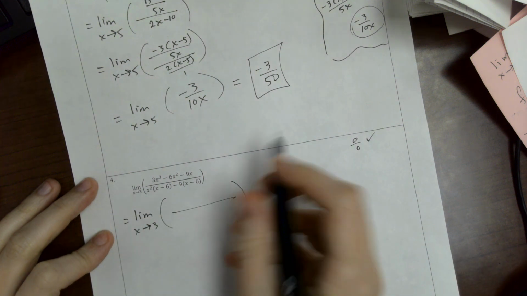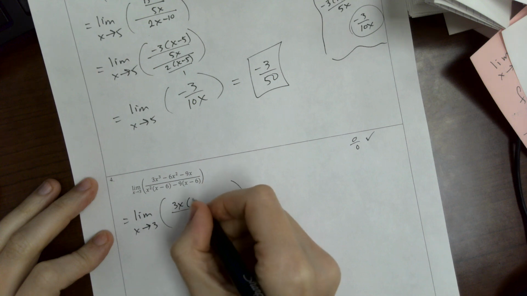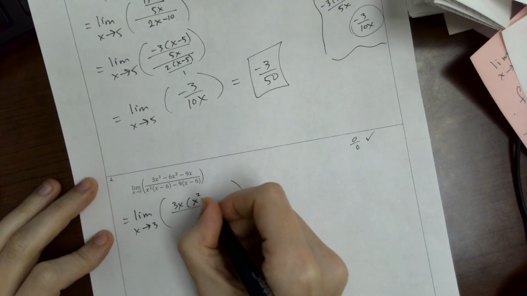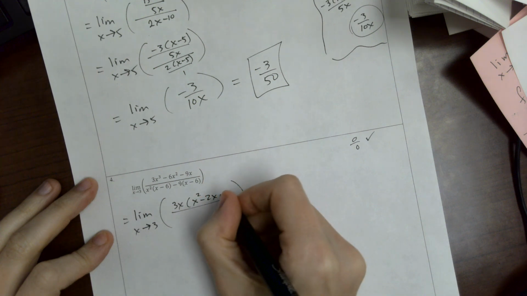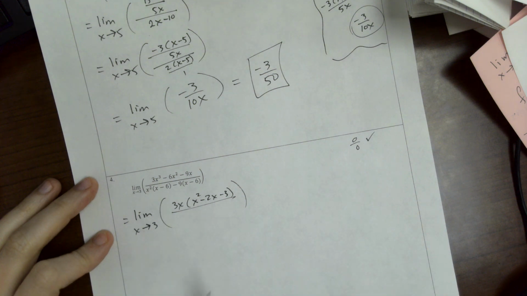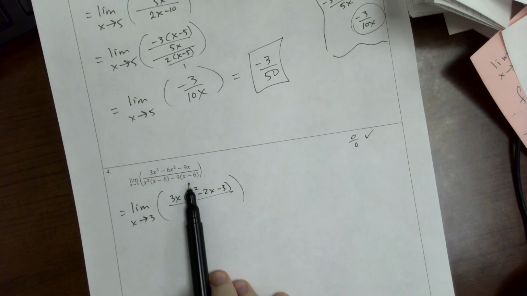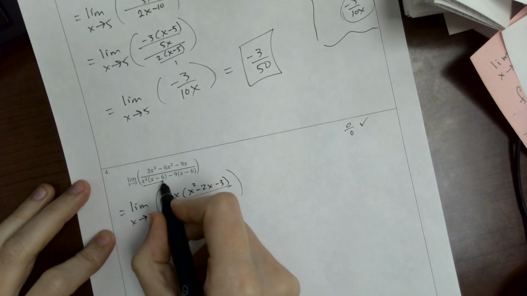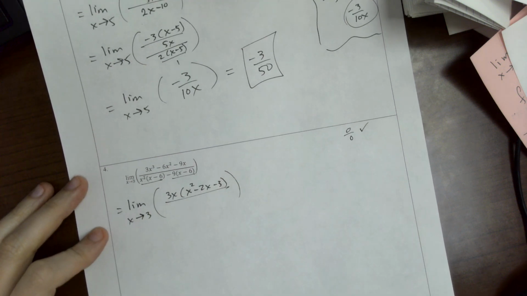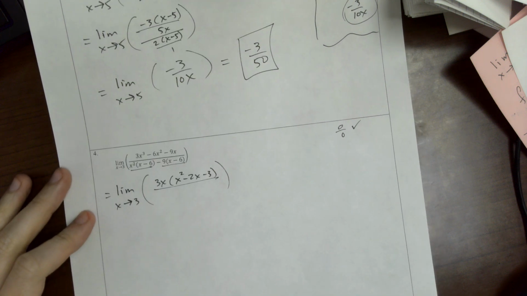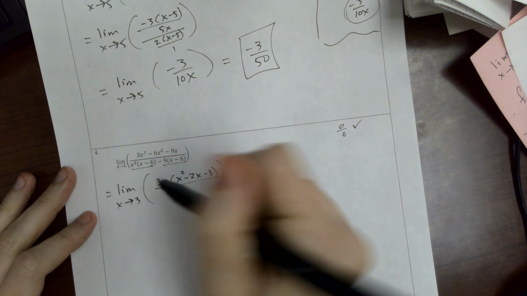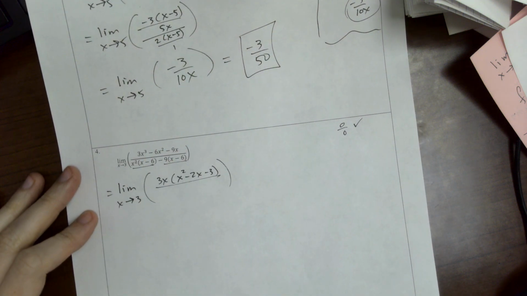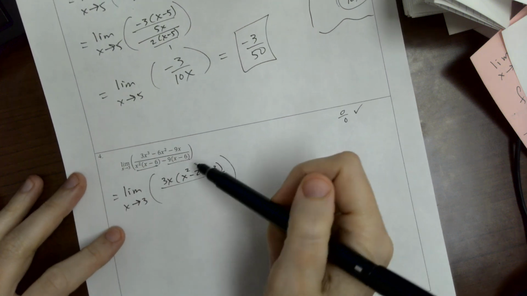From the top, I can take out a common factor. And then in the bottom, this x minus 6 is a GCF. If you're looking at this as a term and that as a term, they both have x minus 6. So this is like factor by grouping basically, with the first couple steps already done for you.